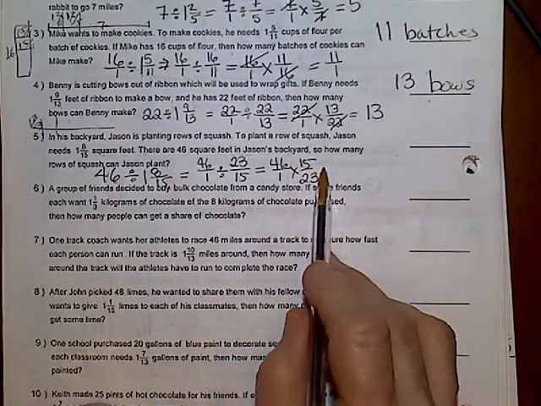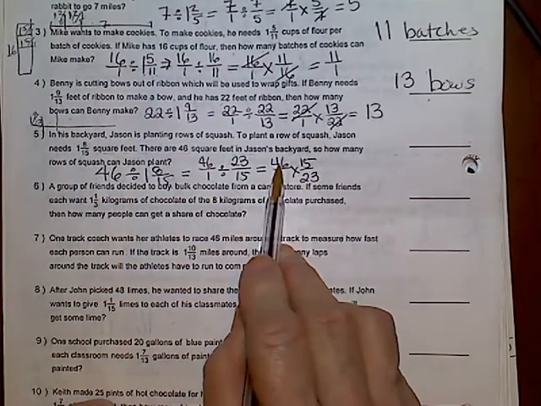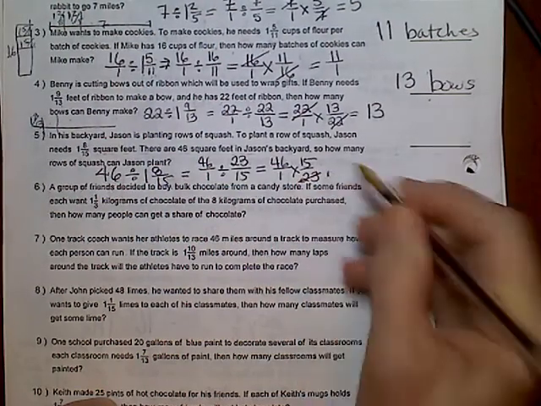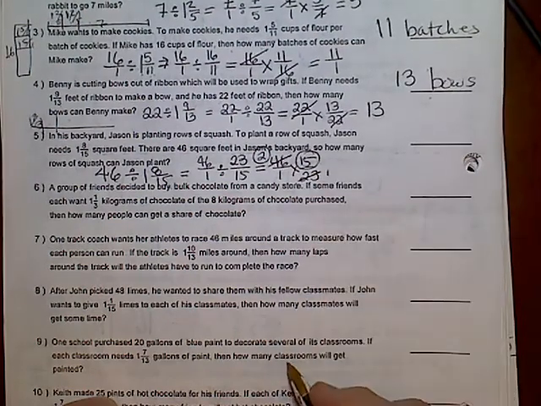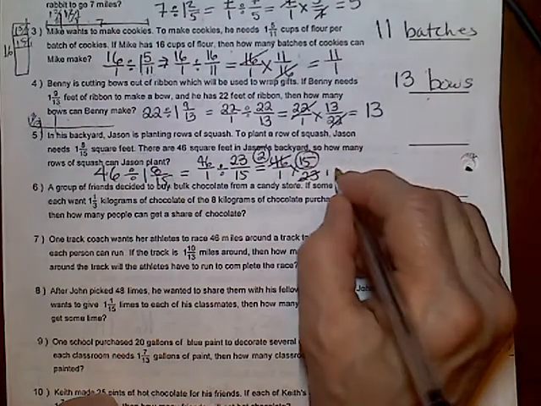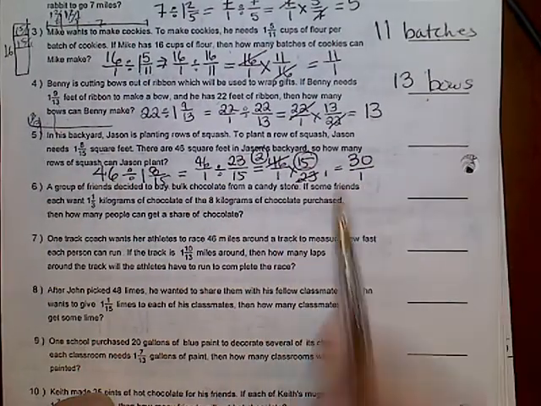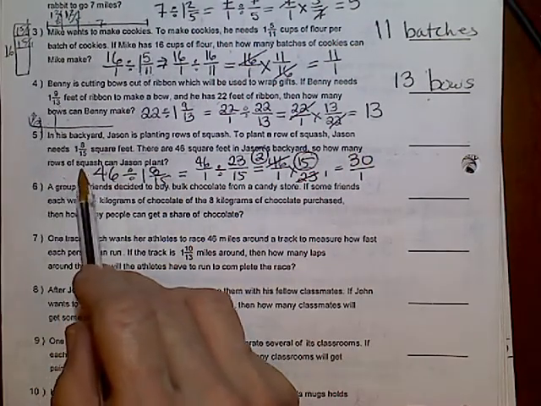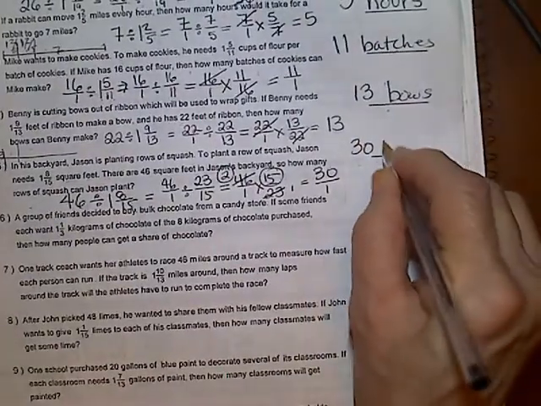And it's going to be a lot of work because then you'd have to divide by 23. You should recognize that 23 goes into 46 two times. So we are going to reduce. 23 goes into 23 once, 23 goes into that twice. And then again, good practice is we'll go straight across now. 2 times 15 is 30 over 1, which looks like that is just 30. So how many rows of squash can he plant? We're just going to put 30 rows.